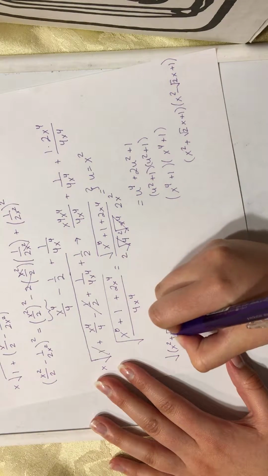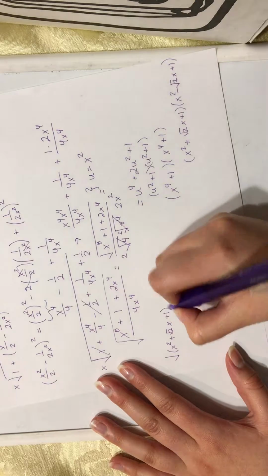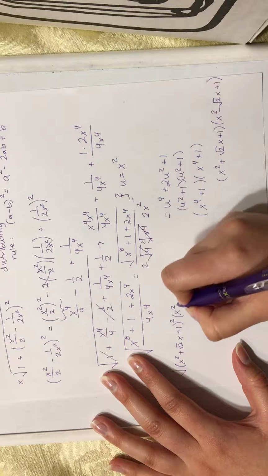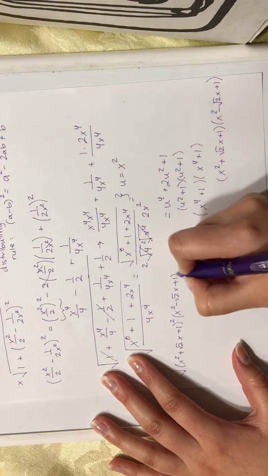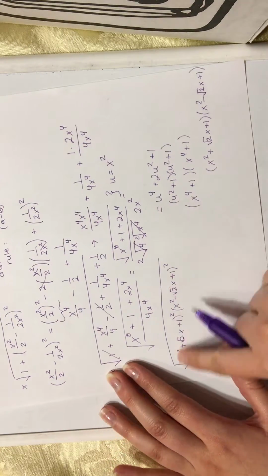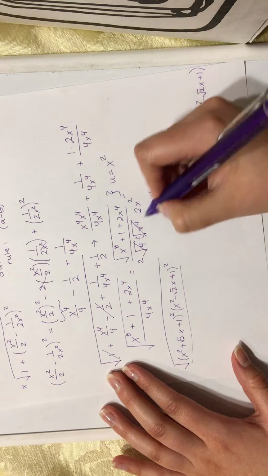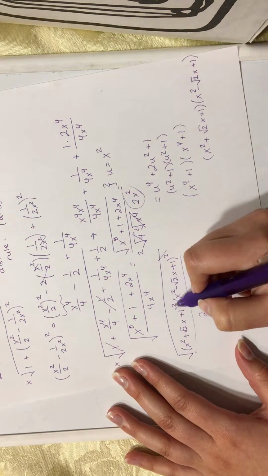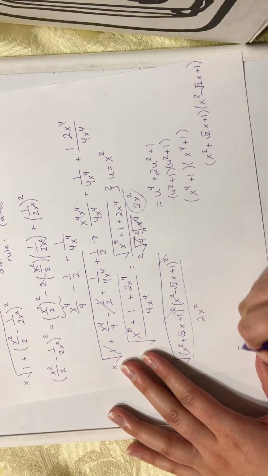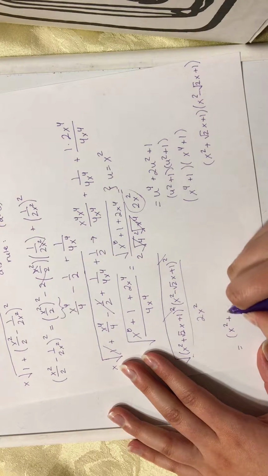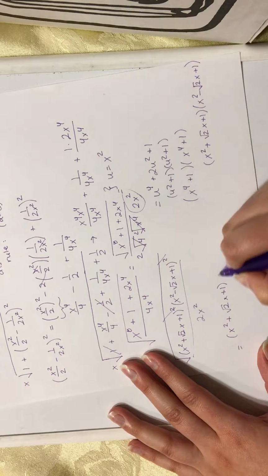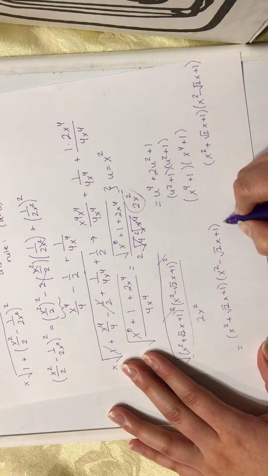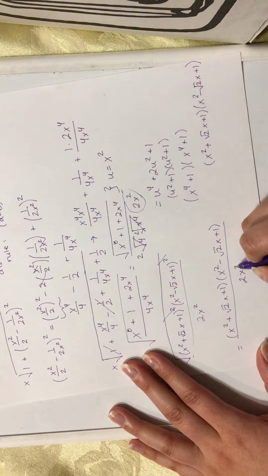So we have x squared plus square root of 2 x plus 1 squared, since there's 2 of them, and then again, x squared minus square root of 2 x plus 1 squared, all over the radical under this 2x squared. Since the radical and it's squared, they cancel out. So our final answer is going to be x squared plus square root of 2 x plus 1 times x squared minus square root of 2 x plus 1 all over 2x.